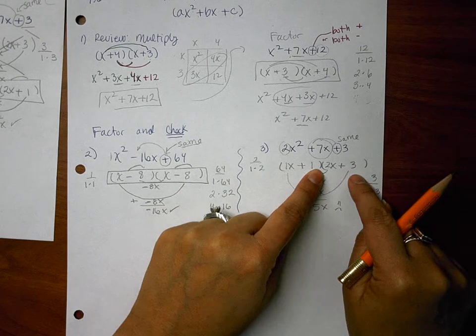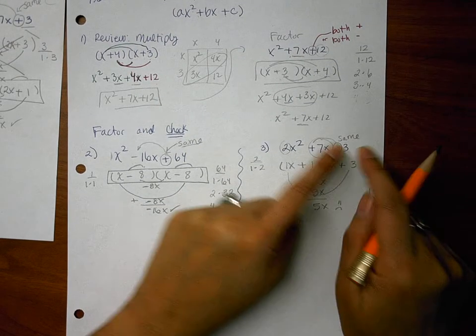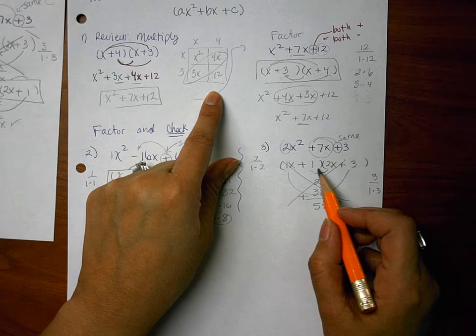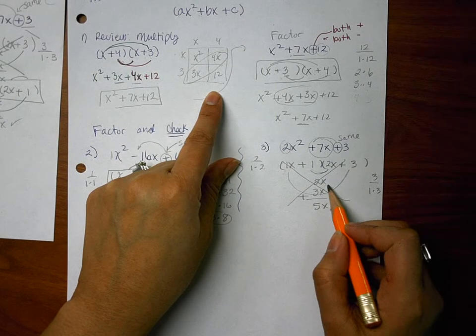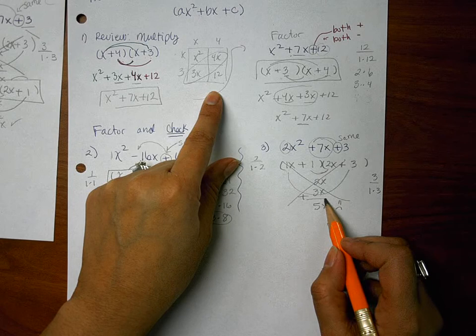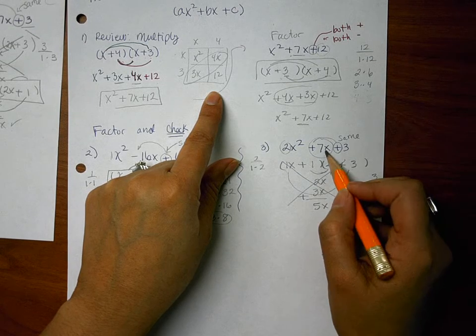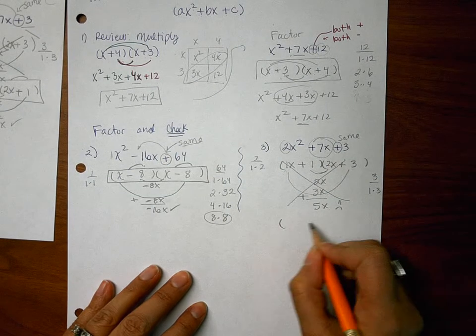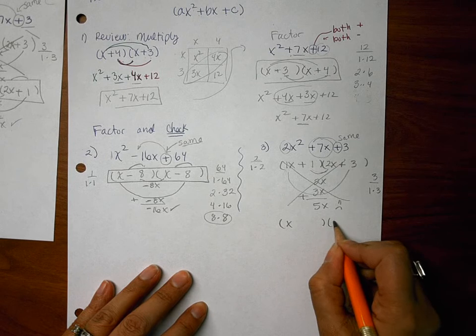I'm going to repeat that. X times 2x is 2x squared. 1 times 3 is 3. Why does it not work? Why is this not the answer? Because 1 times 2x is 2x. 1x times 3 is 3x, and that adds up to 5x, which is not what I'm trying to get.